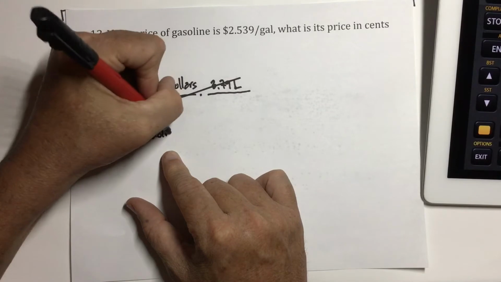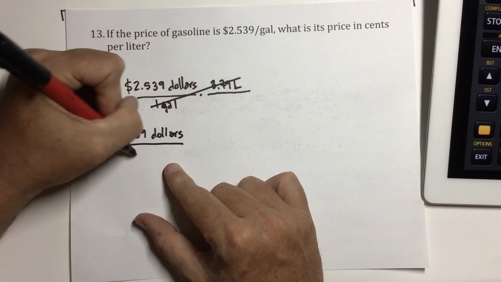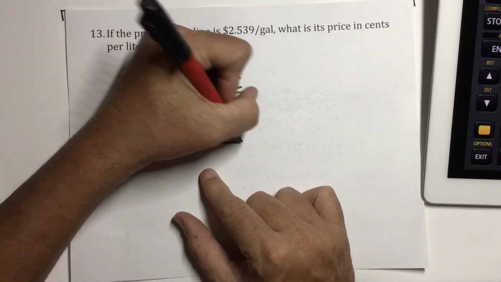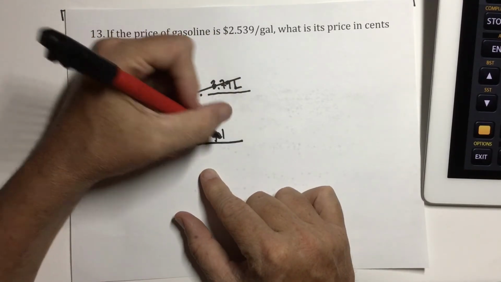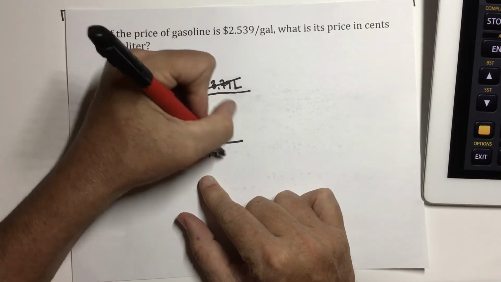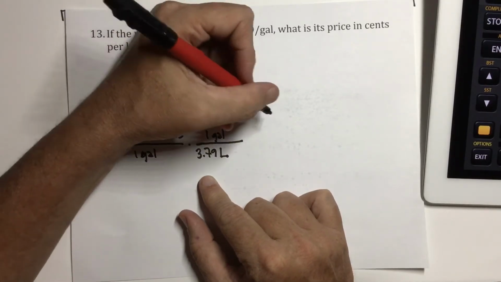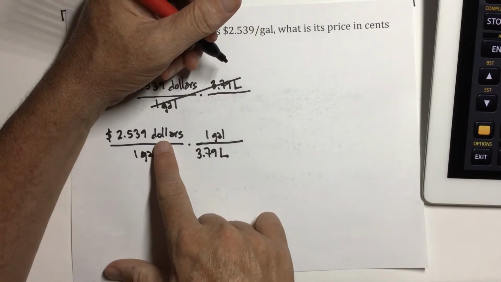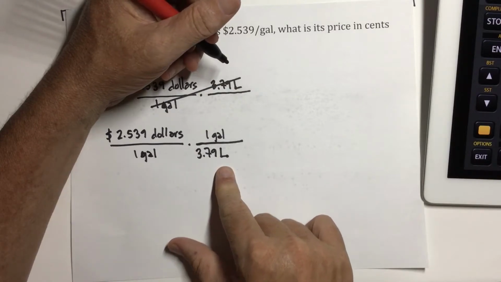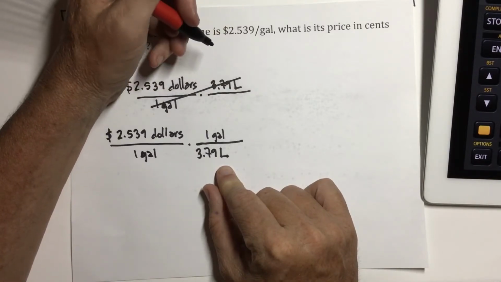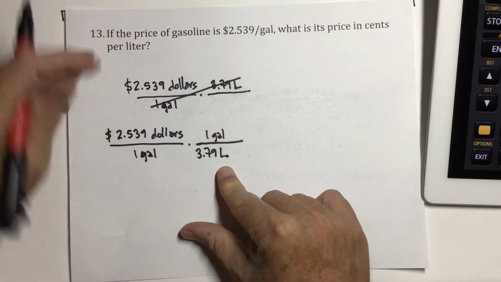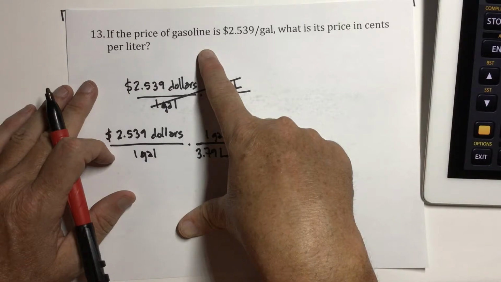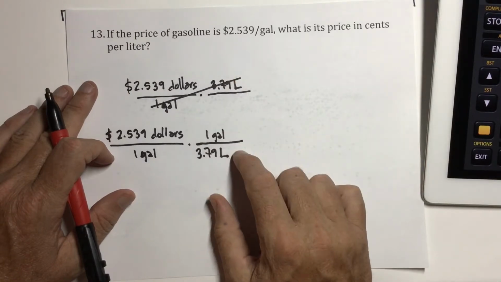$2.539 per 1 gallon. And as I was saying, we know that in 1 gallon there are 3.79 liters. So right now that would give my answer in dollars per liter. But you know what?